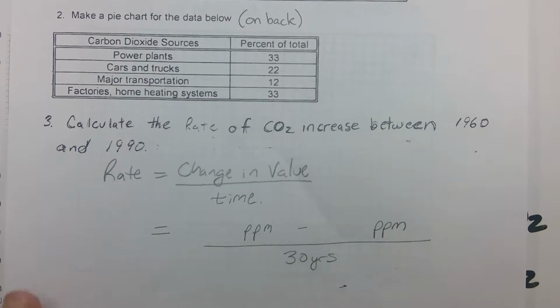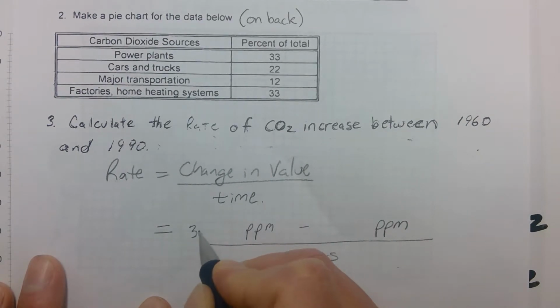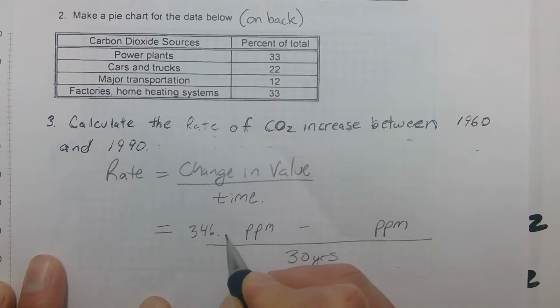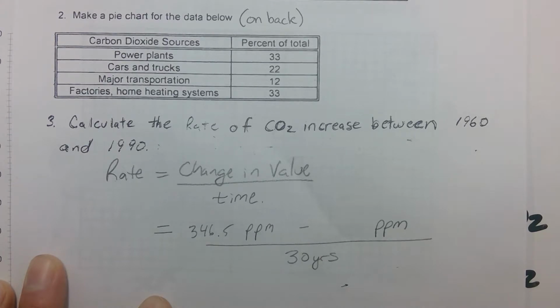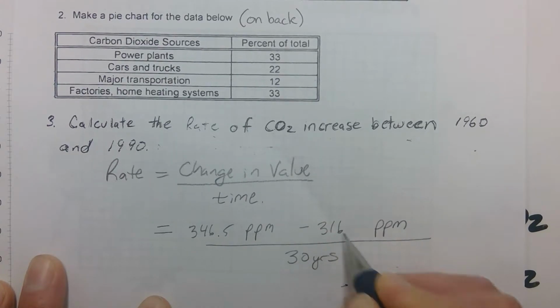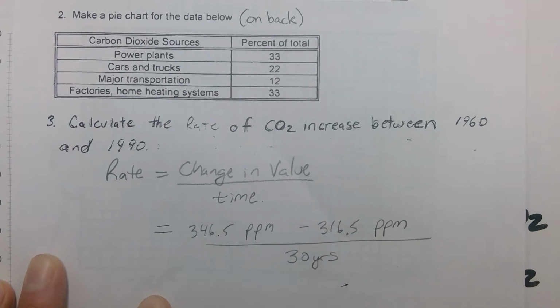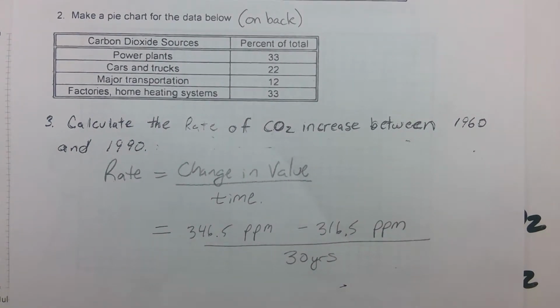346.5 ppm. All right, so that value should be 346.5 parts per million. Okay, when you look back at 1960, in the 60s, we had been using fossil fuels for a shorter period of time. Population was lower for a lot of different reasons. CO2 levels are less, but that should be 316.5 parts per million. All right, that's fairly easy.